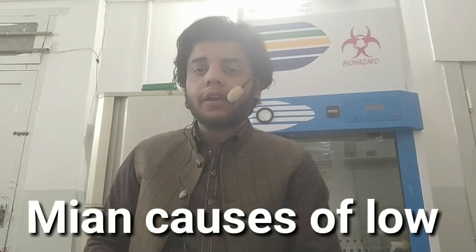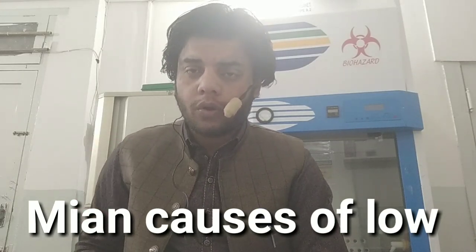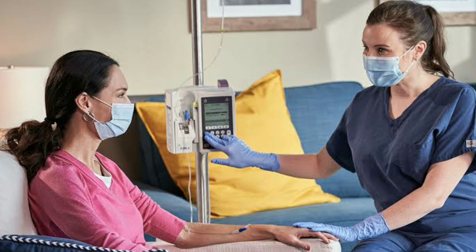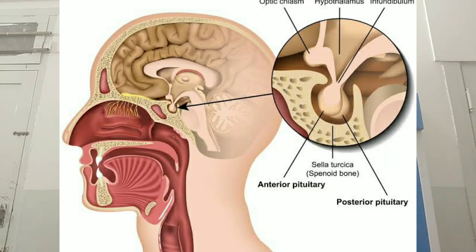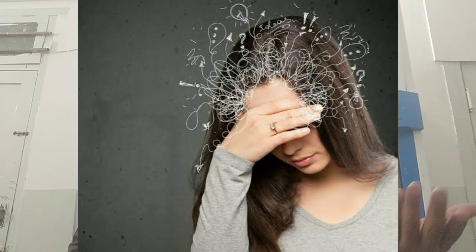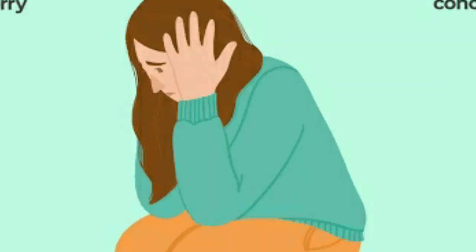Now let's see the main conditions through which the hormone gets low in the female. It is due to depression, loneliness, and lack of social interaction. It is also due to hypopituitarism, if there is low hormone from the pituitary gland. It is also due to chronic stress and aging, when the female gets old. In that condition, the oxytocin hormone is also released in a smaller amount. And it is also due to infertility issues.